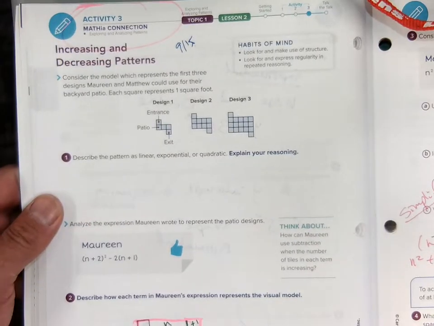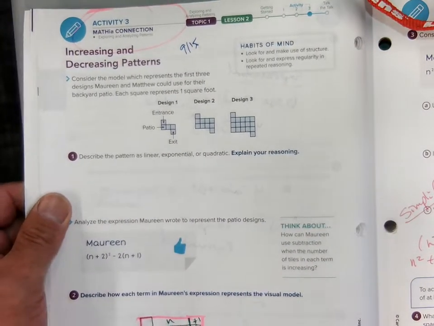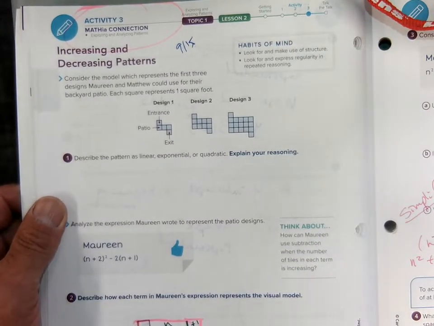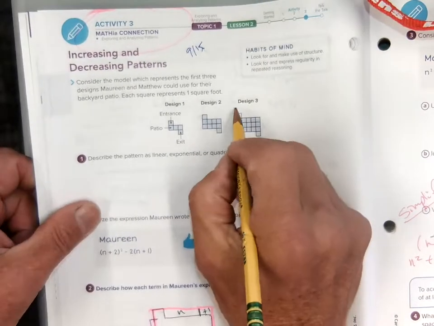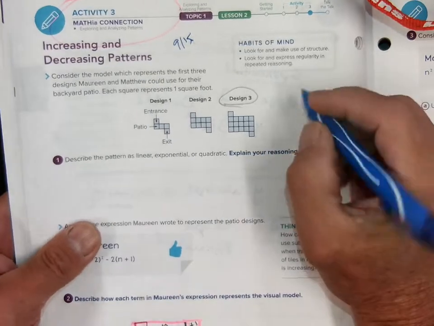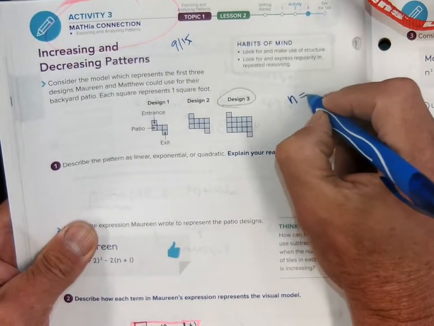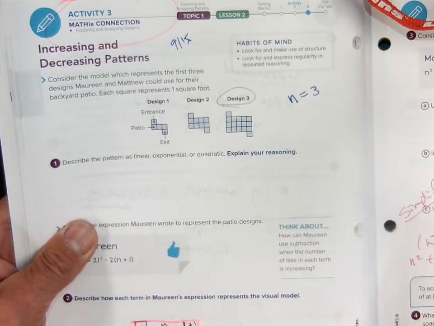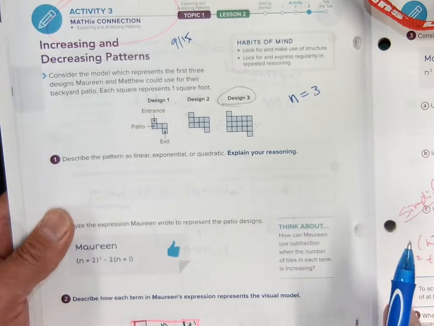What's difficult for us is trying to figure out these formulas. So, I like to go to the third design. I think that really helps a lot. If I go to the third design, then I know automatically that n has to be 3. So, I'm looking for threes, any threes. So, how did Miriam do it?